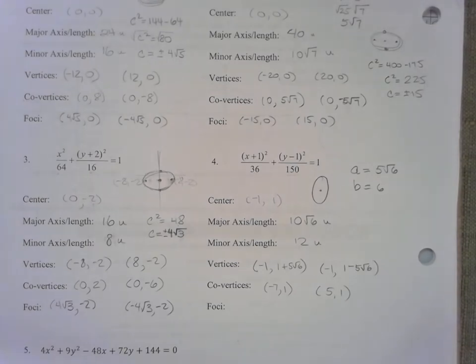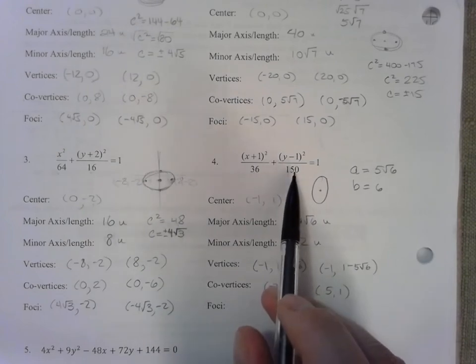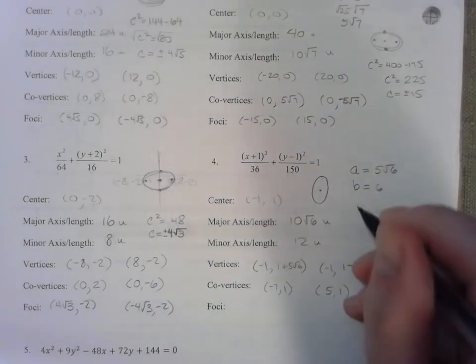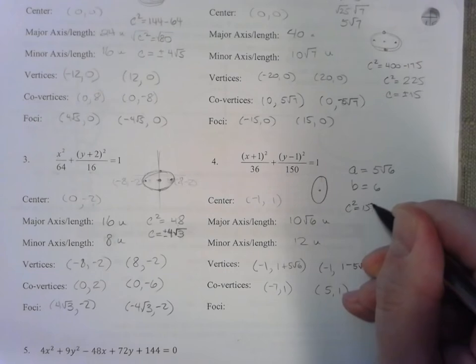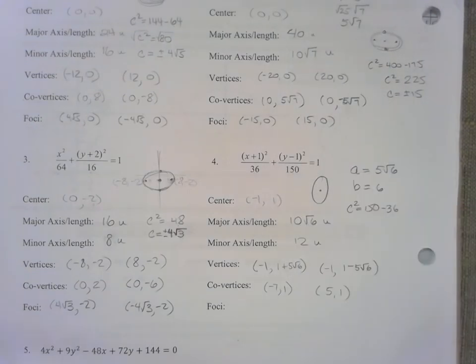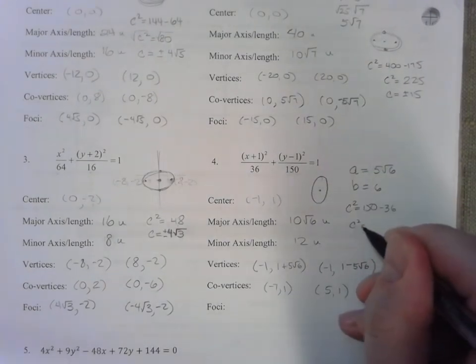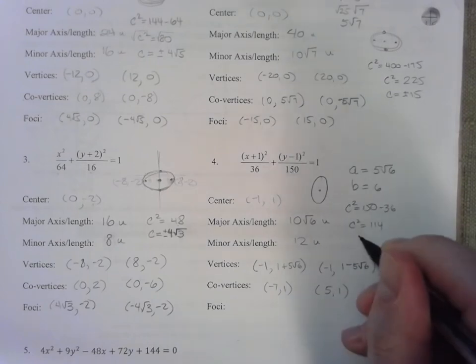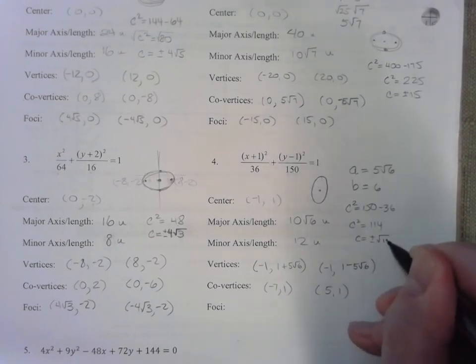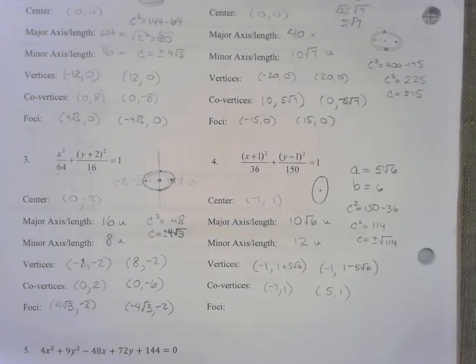Okay, last, let's finish up our foci. Our foci would be c squared equals a squared minus b squared. So c squared equals 150 minus 36. That looks like 114 to me. So c equals plus or minus the square root of 114. If I try to factor 114, let's see, it's even, so it divides by 2. If I add the digits 1 and 1 and 4, that makes 6, which means it's divisible by 3, which means it's divisible by 6. 6 goes in 19 times.